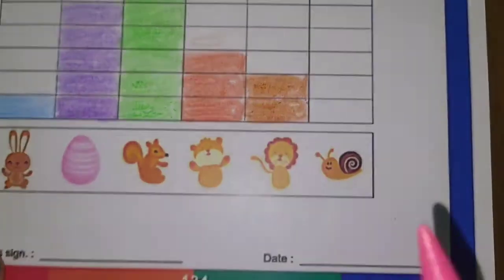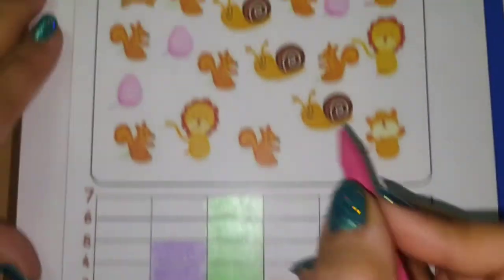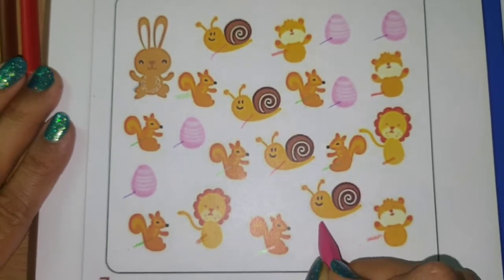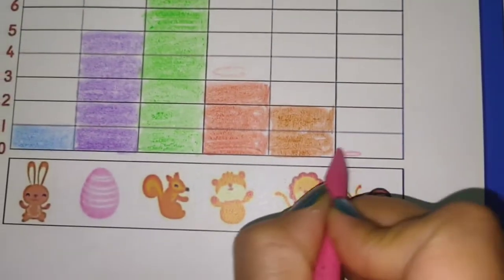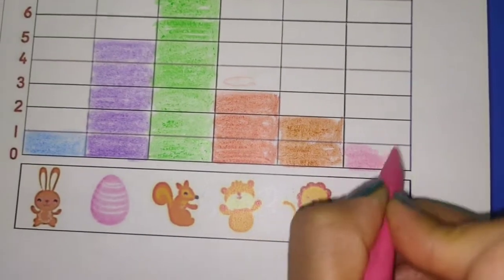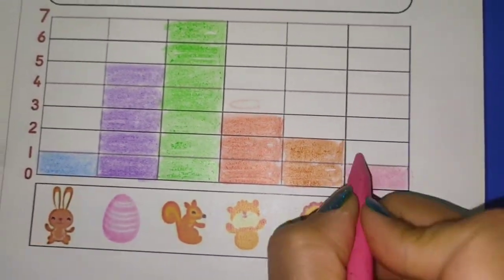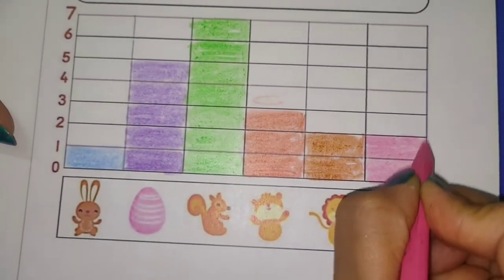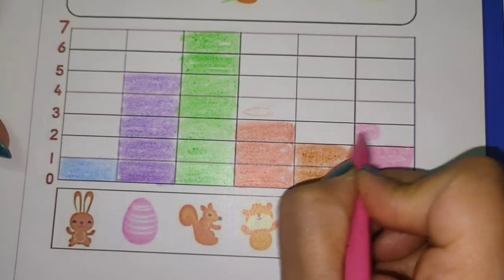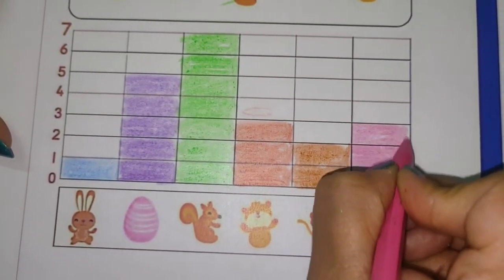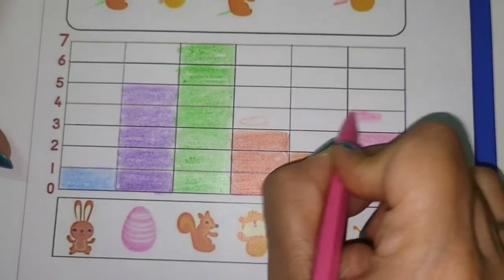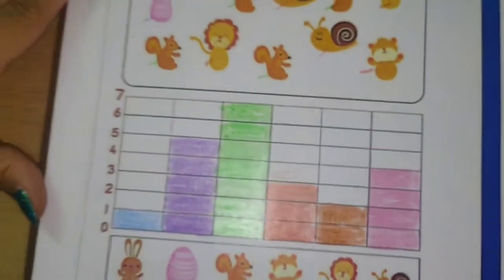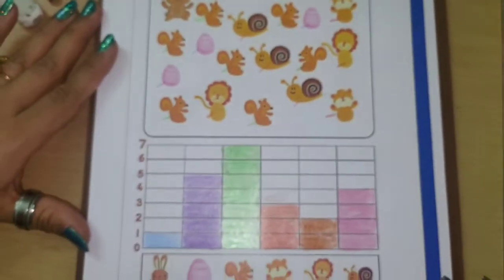Then last we have is a snail. So let's count how many snails are there. 1, 2, 3 and 4. There are 4 snails. So how many boxes we will color, children? Very good. We will color 4 boxes. So this 1, 2, 3 and 4. This is our graph for the Easter graphing that we did.